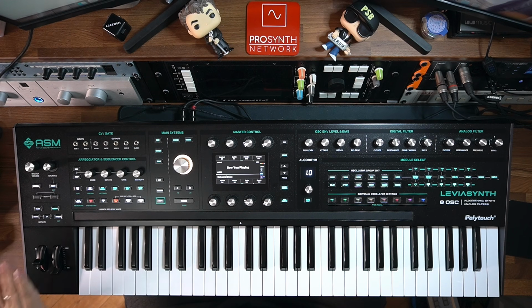Underneath those, we've got the pitch bend and the mod wheel, and then underneath that, which you probably can't see just here, is the headphone socket. There's a 3.5mm and a 6.4mm, so 2 sockets and an independent volume control.